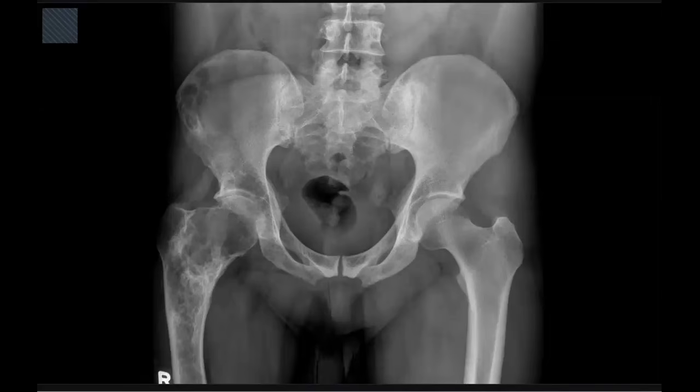Bone scan also needs to be done for this patient to check the whole extent and rule out if there is any malignant lesion. In usual practice, we do a bone scan for malignant lesions.